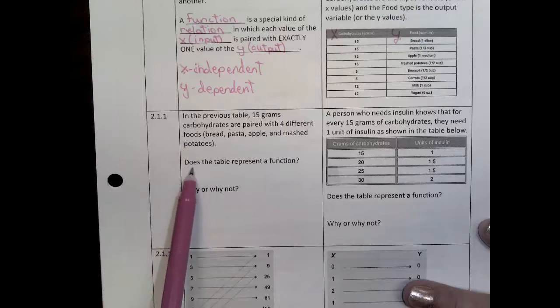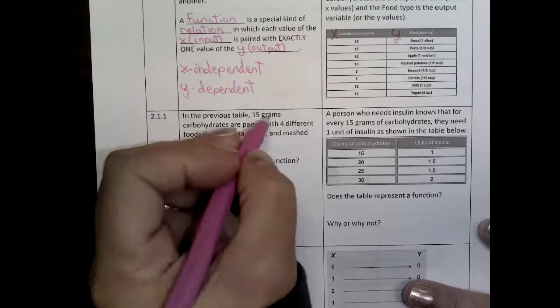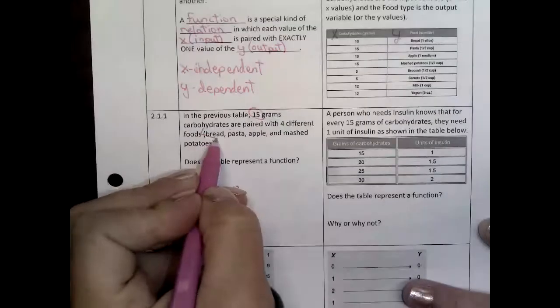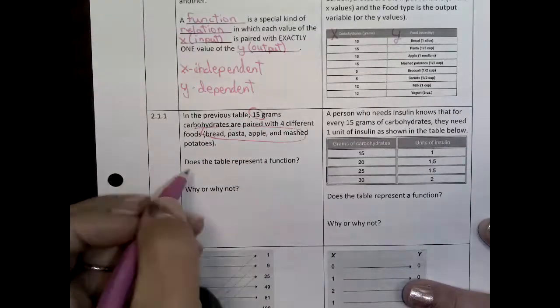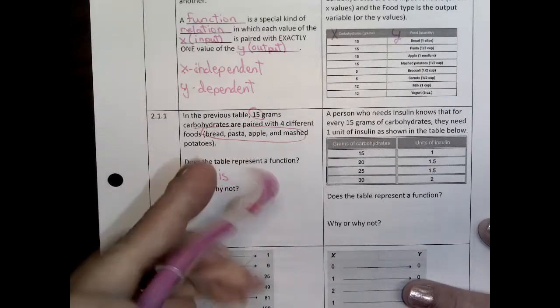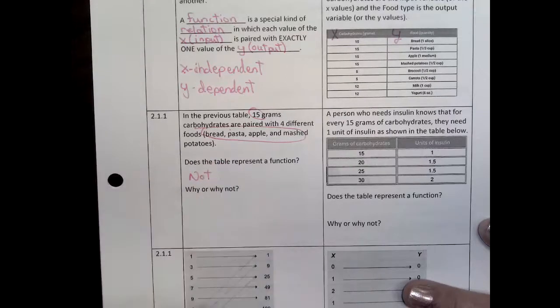So does that represent a function? In other words, if we put one x value in, do we only get one y value? No, we do not. So this one is not a function.